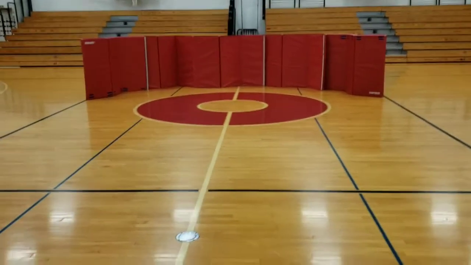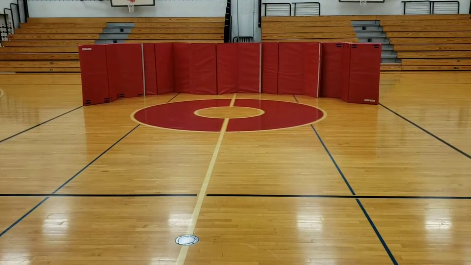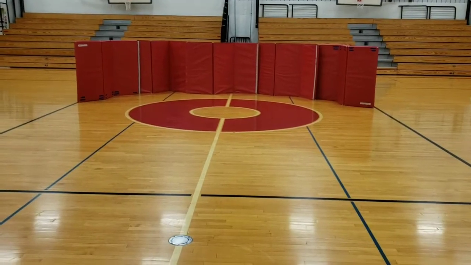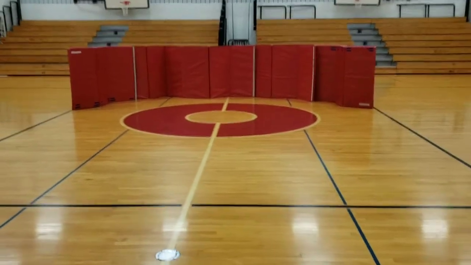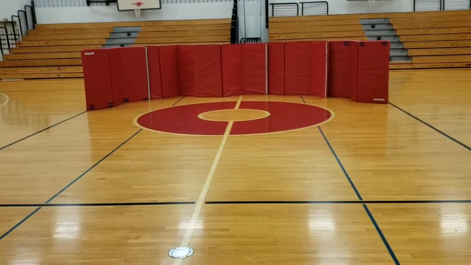So we played, if they get it into the red part of the circle, they get 2 points, and if they get it into the middle, they get 5 points. But depending on what you have available on your floor, you can make it as you'd like.